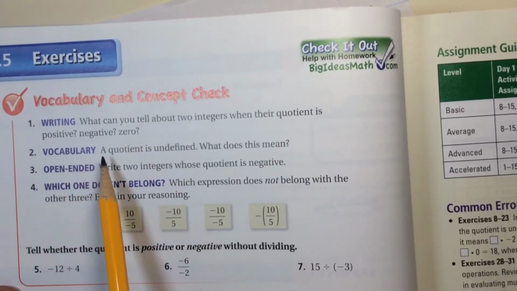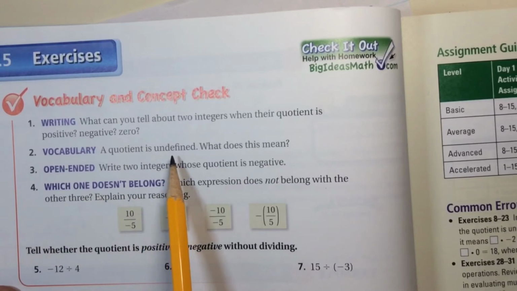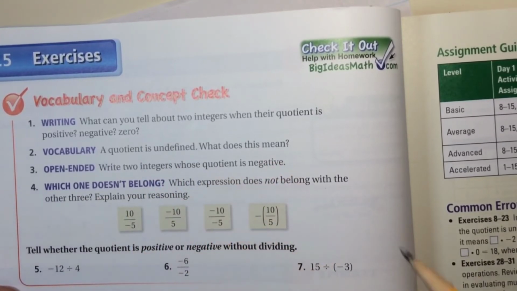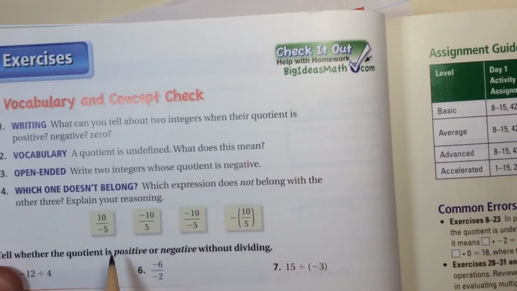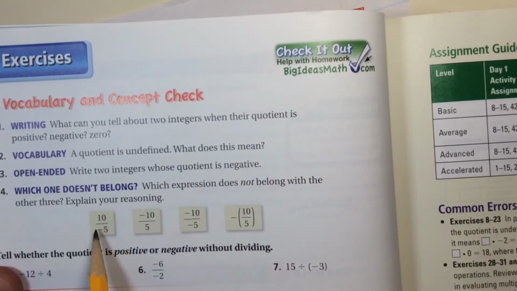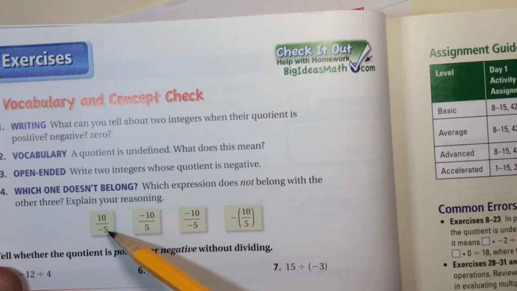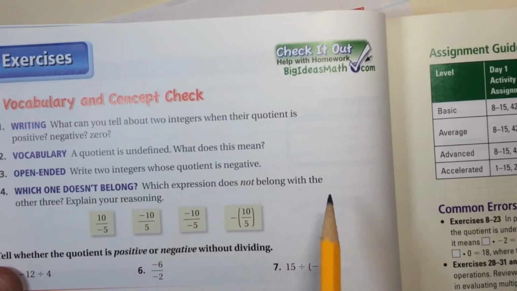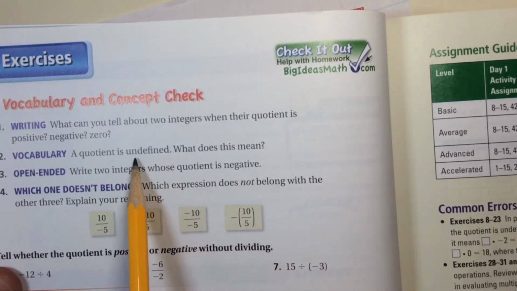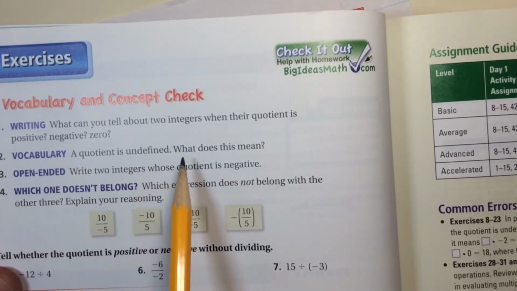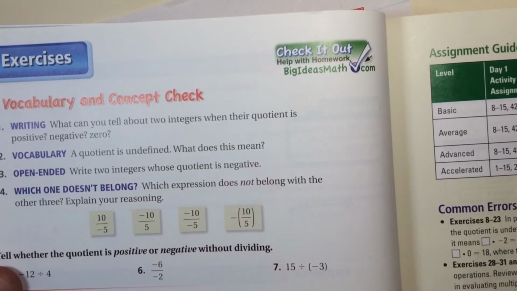For vocabulary, a quotient is undefined. What does this mean? That means the divisor was 0. If you're looking at a division problem like a fraction, the bottom number can never be 0 because that's what you're dividing by. You can never divide by 0 or you get an answer of undefined. So for number 2, a quotient is undefined. What does this mean? It means the divisor is 0.